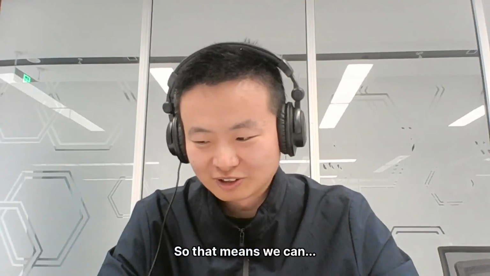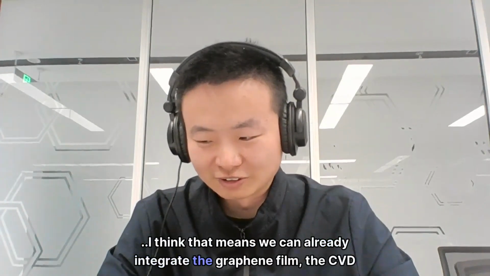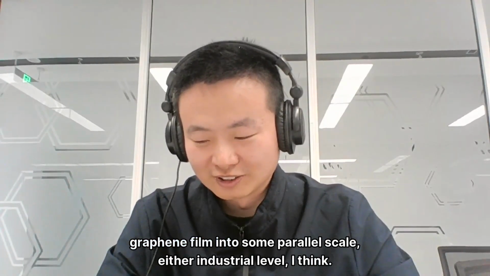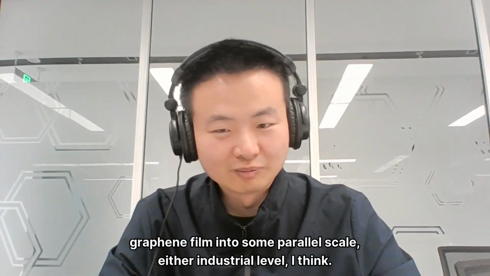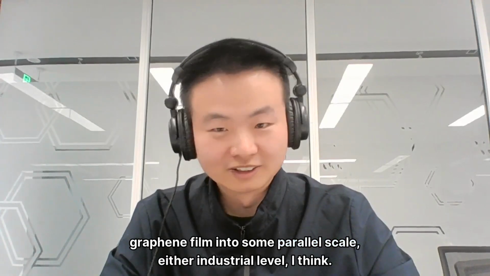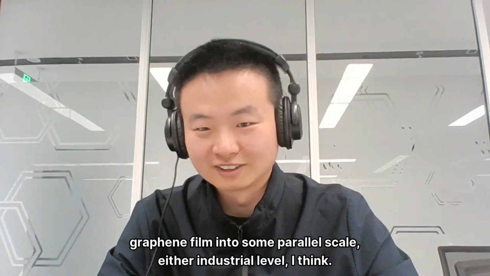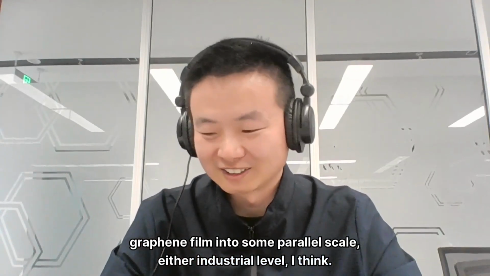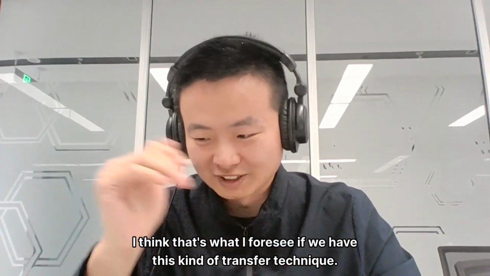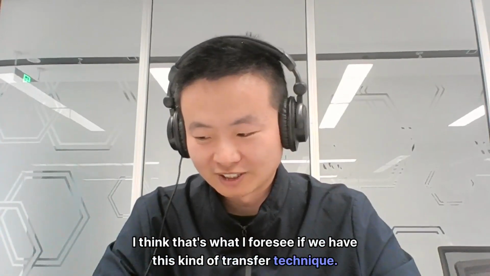I think that means we can already integrate the CVD graphene film into some pilot scale, at the industrial level. That's what I foresee, if we have this kind of transfer technique.